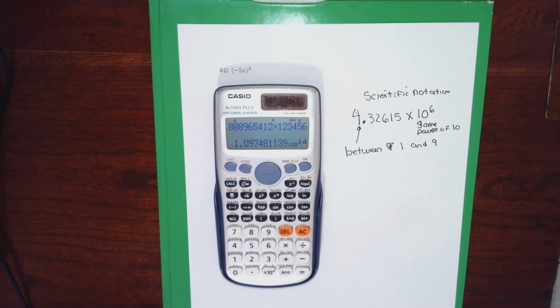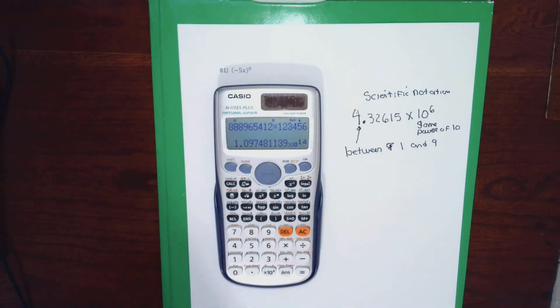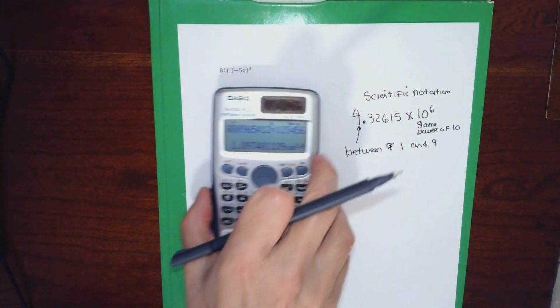So what we're going to need to do is two skills. We're going to need to take something that's written in scientific notation and write it so it's not in scientific notation. And we're going to need to take a number that's written not in scientific notation and write it in scientific notation. So scientific notation is just a way to represent really large numbers so you don't need to write so much. My calculator is programmed to use scientific notation when the numbers get bigger than it can fit on the screen. Let me just jump into the problems.